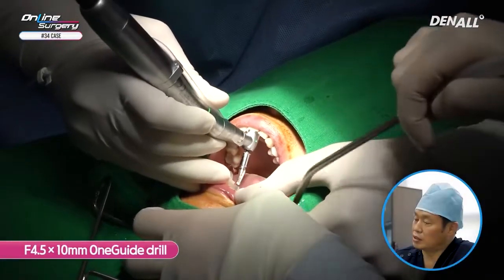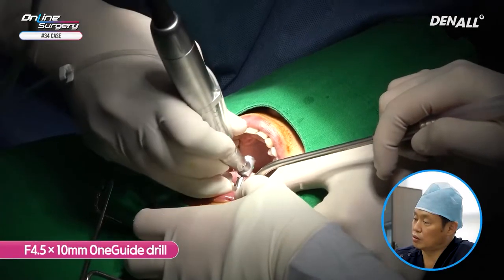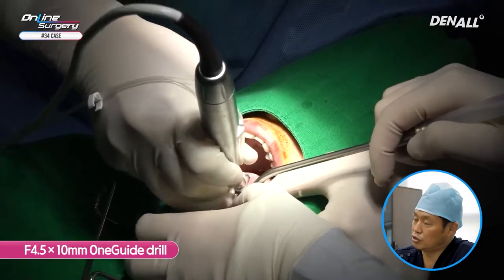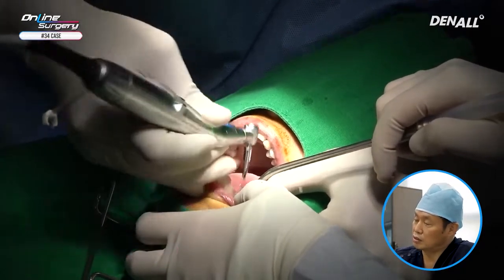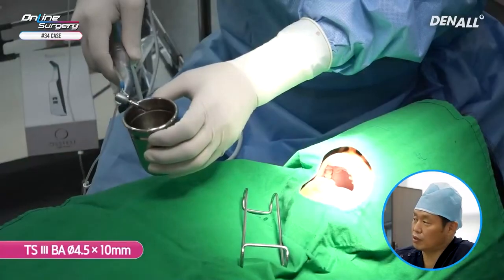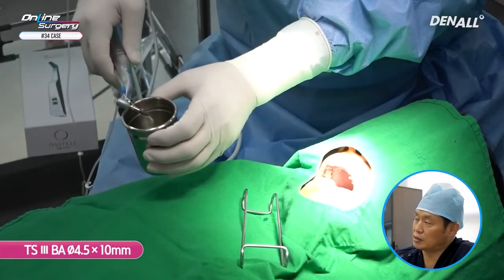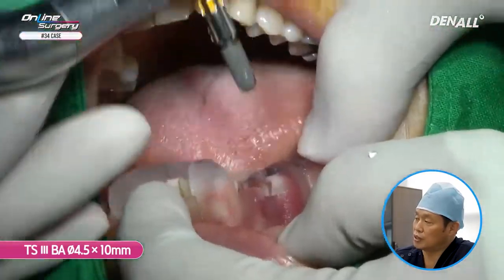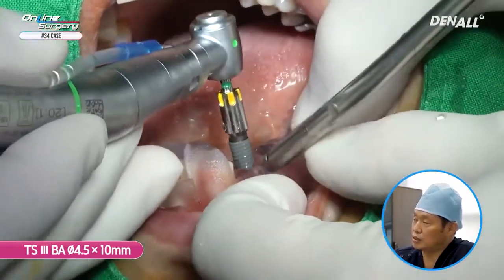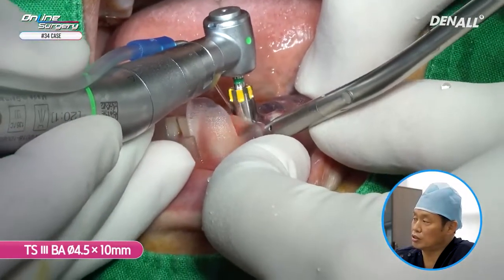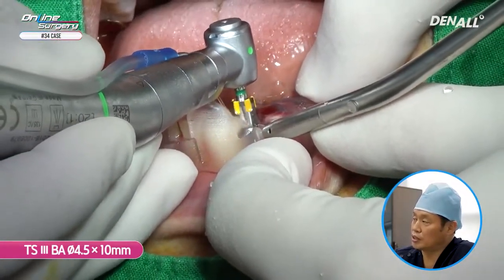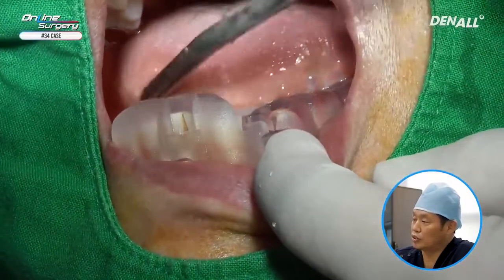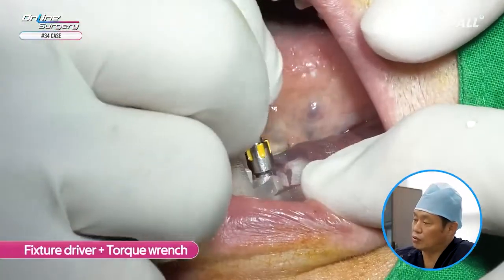For the final drill, a 4.5 by 10 mm one guide drill is going to be used. In order to reduce heat generation, I do a sort of pumping action. A TS3BA 4.5 by 10 mm implant is placed as mentioned. This is a hydrophilic implant. Before placement, you need to irrigate it sufficiently. Then, even if saliva gets on or there's contamination, the implant will not be covered by biofilm.